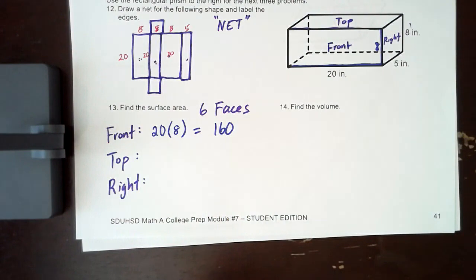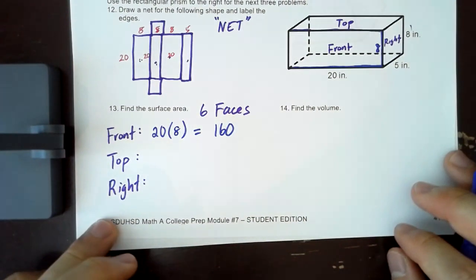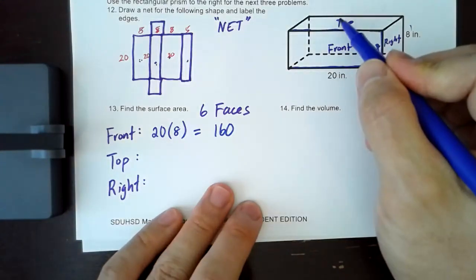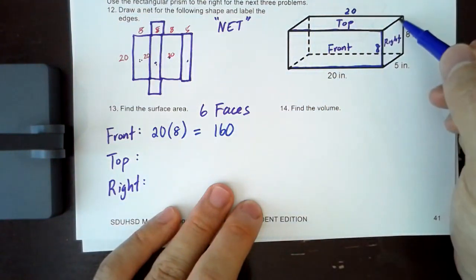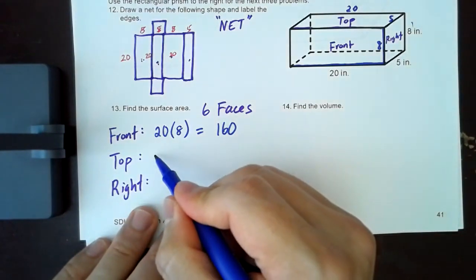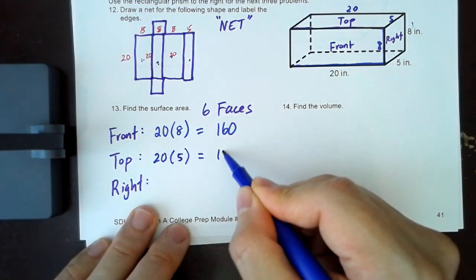We're just finding the area of this rectangle, which is pretty easy because you just have to multiply 2 numbers together. Now, the top is also going to be 20 in terms of its width, but this distance is not 8, right? This distance is actually 5. So I'm going to write 20 times 5, and that's going to give me 100.